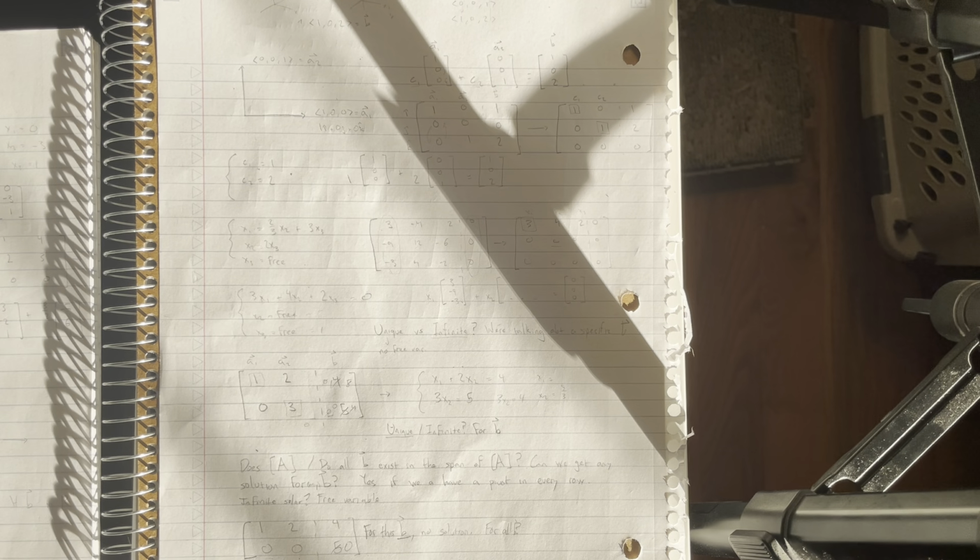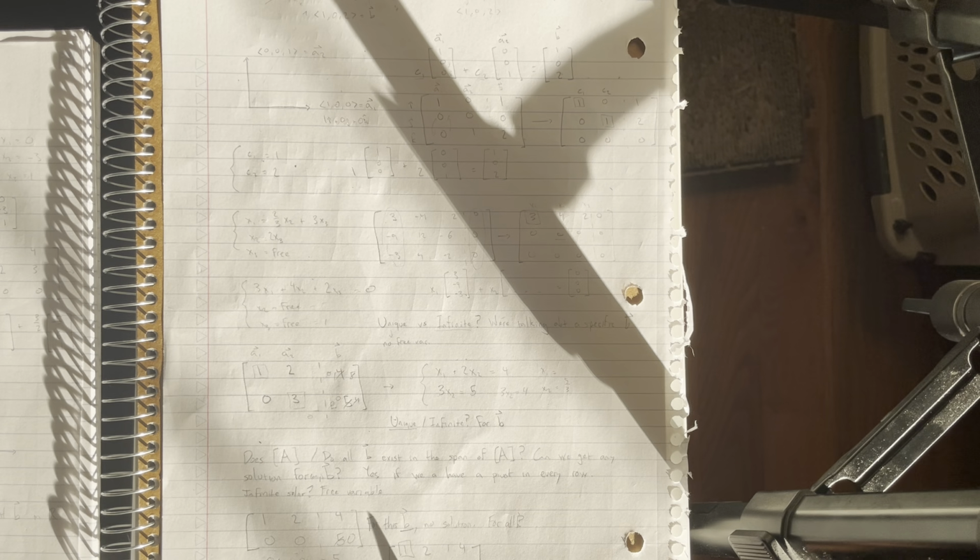So for this b, what if it was just like that, and what if we had a row of zeros? We have one pivot, right? What we could say about this is that x2 is free, okay? x1 plus 2x2 is equal to 4, x2 is free.